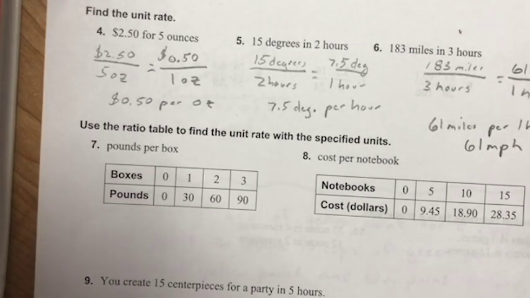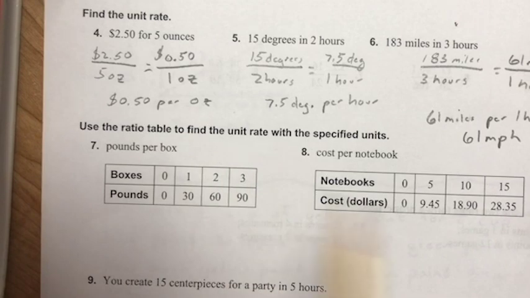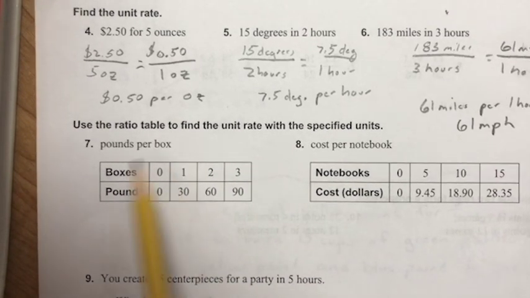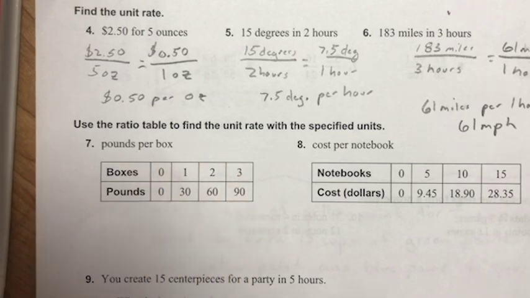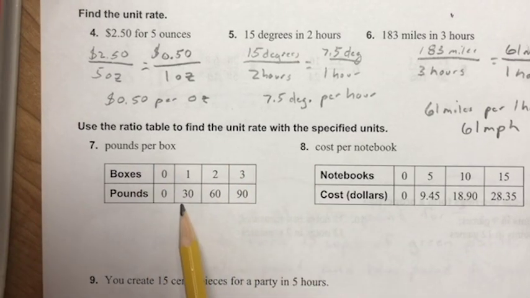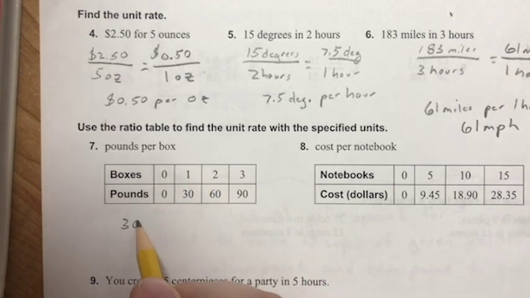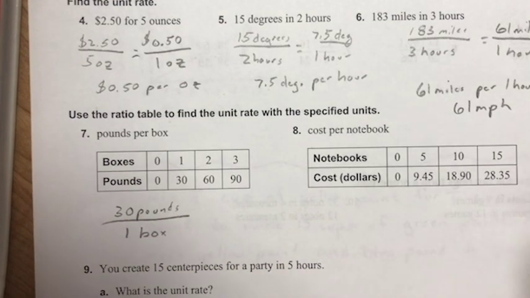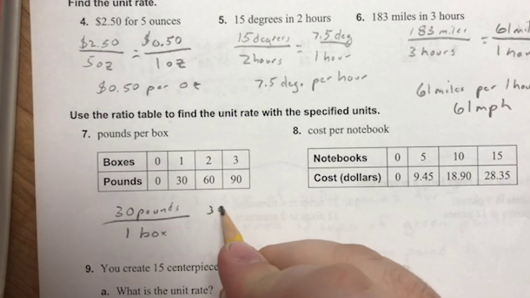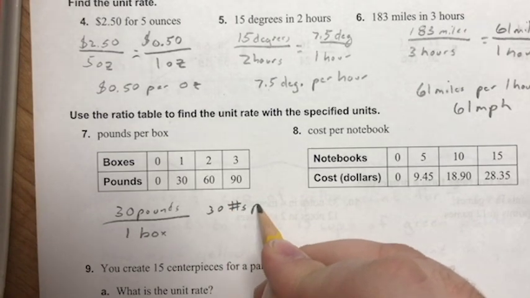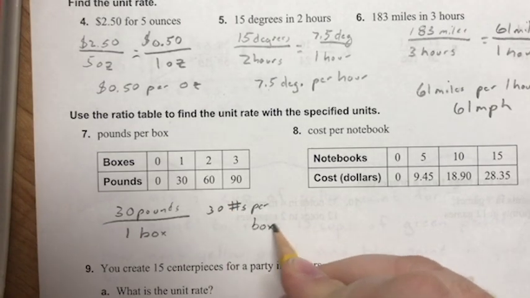This one's asking you to find the unit rate using the ratio table. So it's wanting to know pounds per box. We know that this is a ratio table, so we don't really have to work too much, but let's do pounds per box. So just right off the bat, I can say 30 pounds per 1 box, and guess what? That is my unit rate. So it's 30 pounds per box.